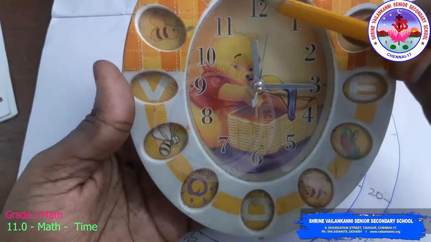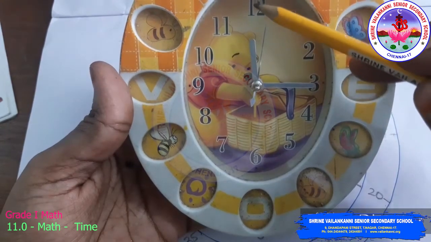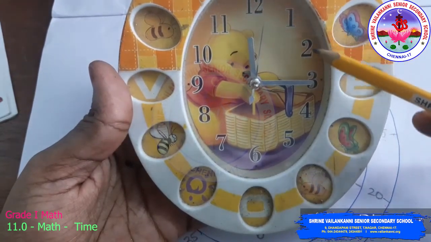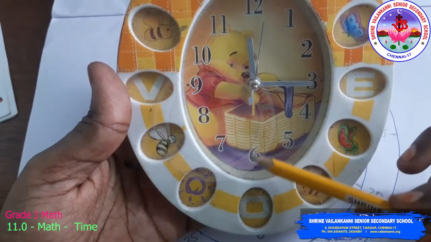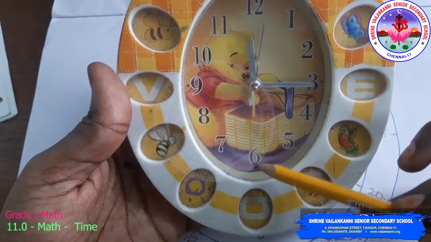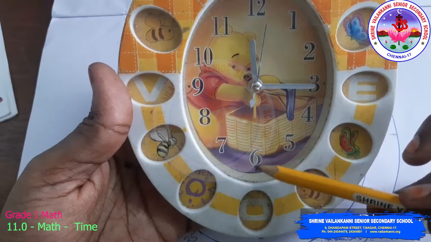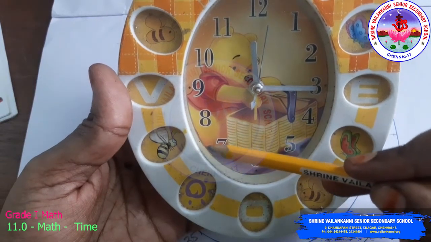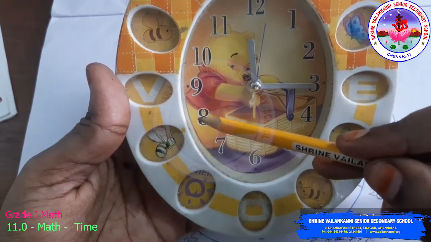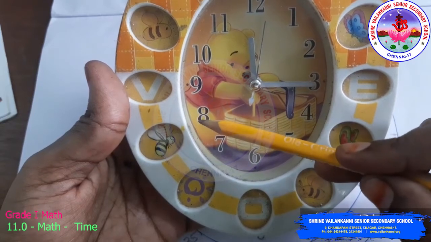Okay, from midnight we'll calculate. Midnight 12, then it will move around. This is morning 6 o'clock, when the sun rises, right? That is morning 6 o'clock. Then we move 1 hour, then 1 hour. 8 o'clock, you remember what is the time? Time to go to school.